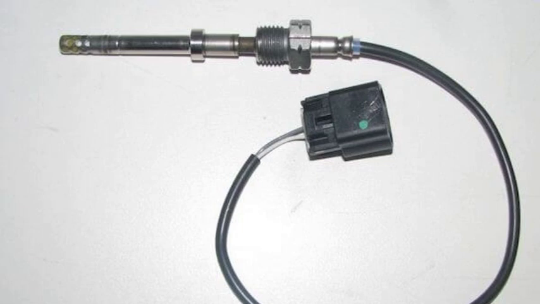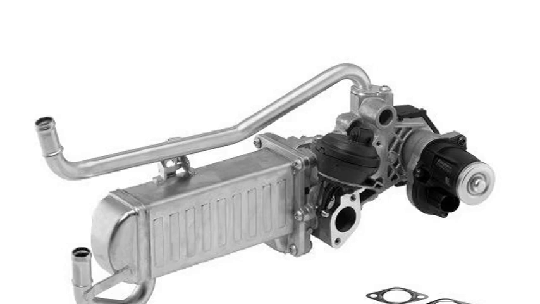The P0545 code is not typically considered to be a serious problem. However, if the code is ignored, it can lead to other problems, such as increased emissions or decreased fuel economy. The most common repair for the P0545 code is to replace the EGT sensor. However, in some cases, the wiring harness may need to be repaired or replaced.